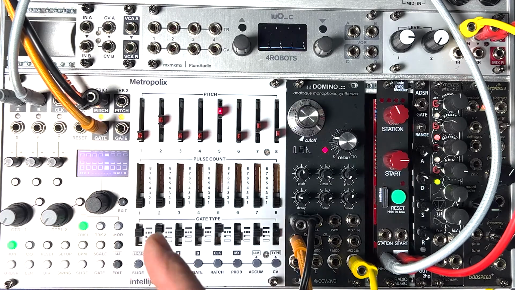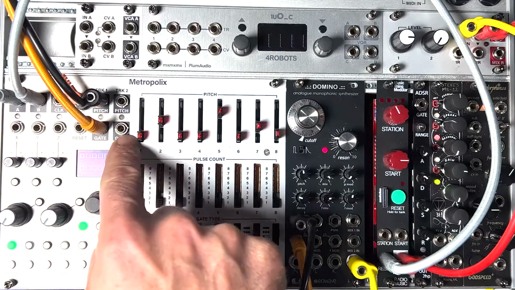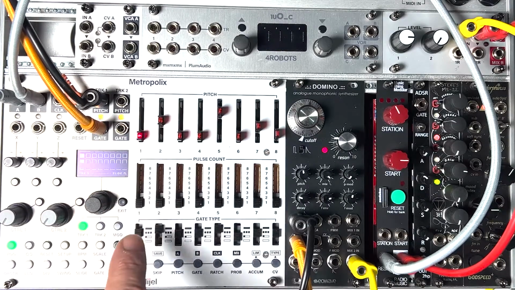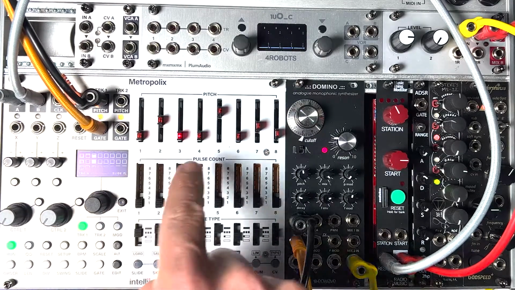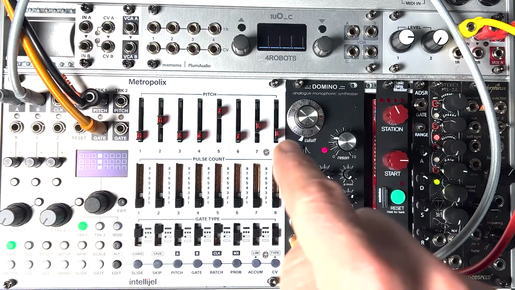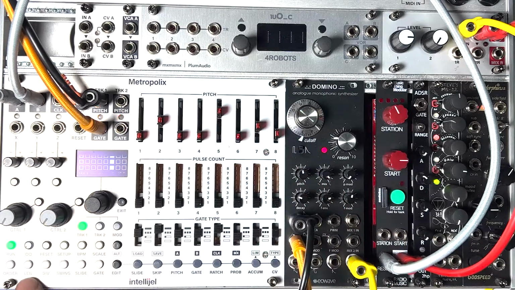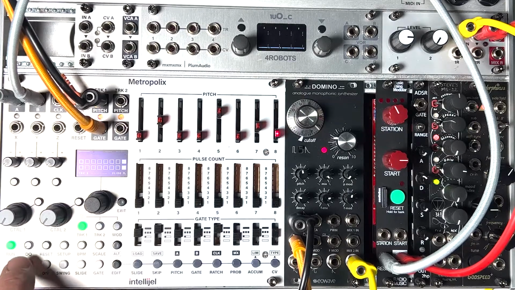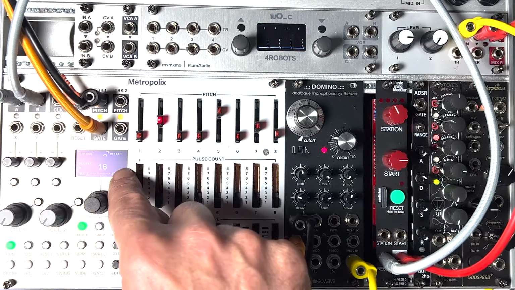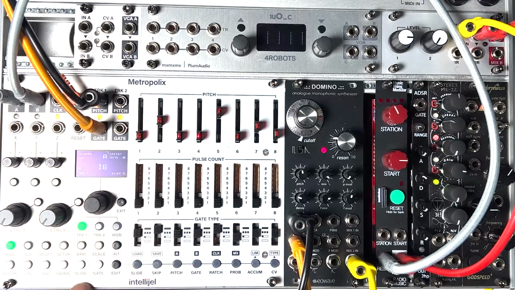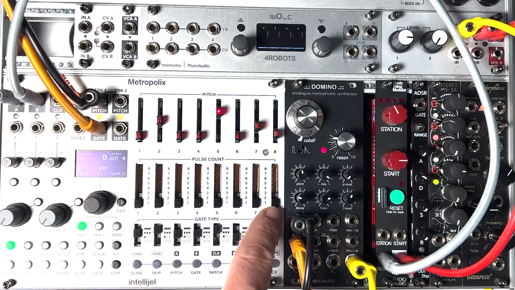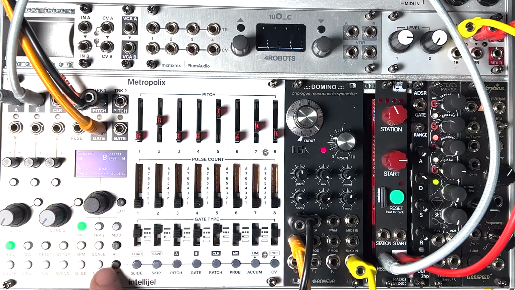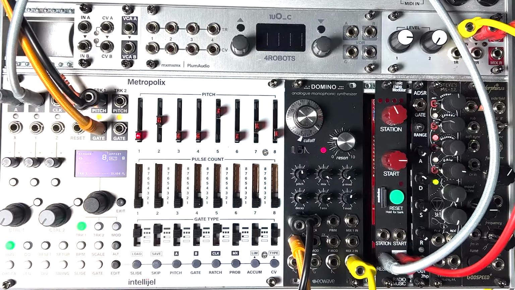So Metropolix not only has 2 tracks here, again we are only using the single track, and I've set it up as before. We're using all 8 stages. We are using 16 pulses, so if I go to the length, this is set up as the other videos, so I actually have only 1 pulse count on each stage at the moment. So it's a very simple setup.